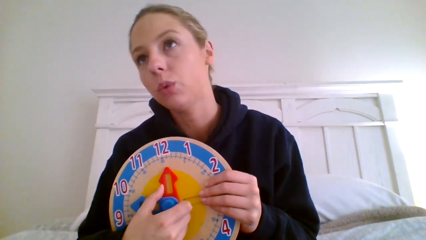So let's go over a couple things that we've learned about time. Which hand is the longer hand? The minute hand. Can everyone say minute? Good. The minute hand is the longer hand. Which one is the shorter hand? The hour hand. Can you say hour hand? Good. What do we say first when we talk about time? Do we say hour then minute or minute then hour? We always say hour then minute.